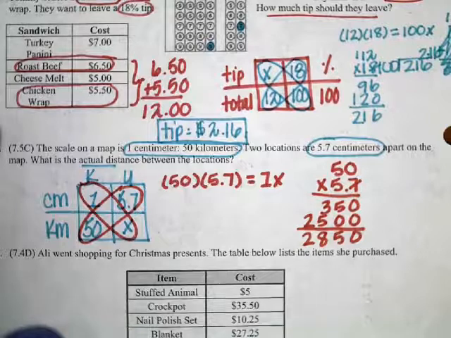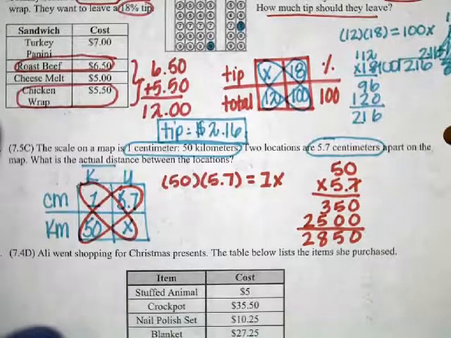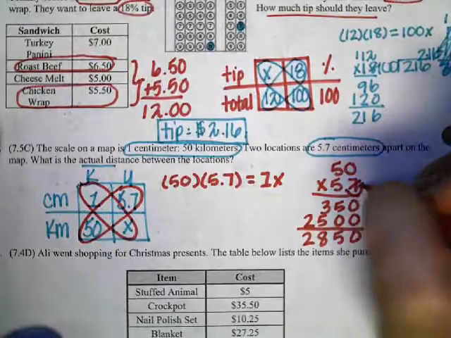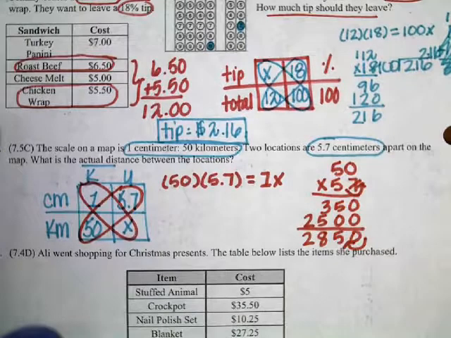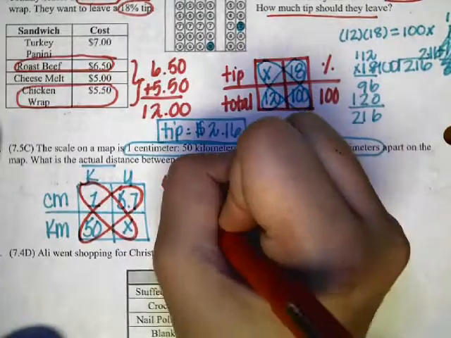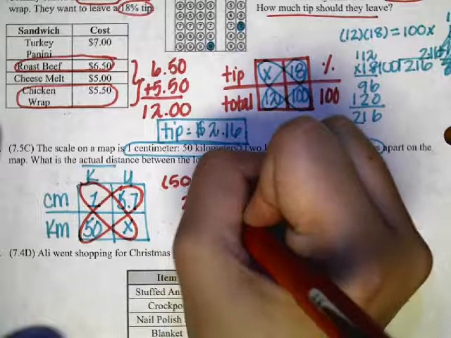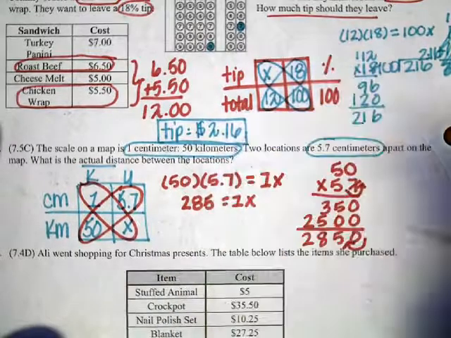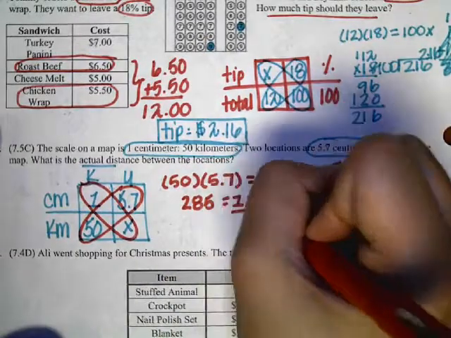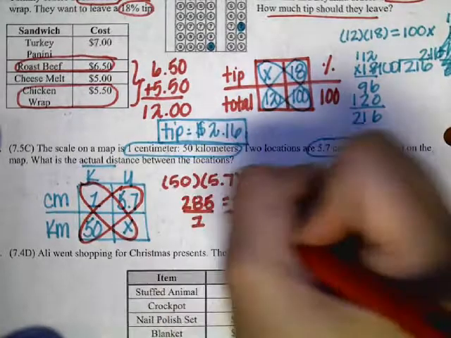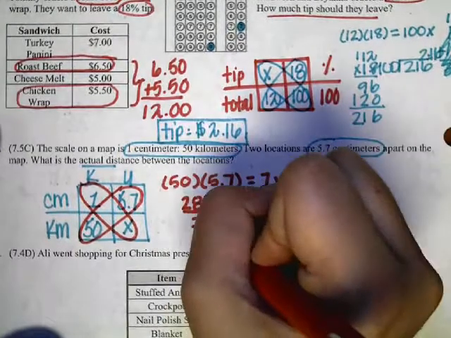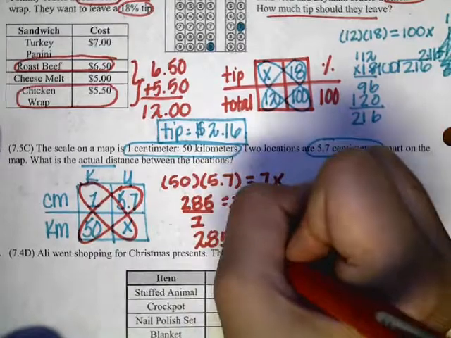And I get 2,850. But I have one decimal space, so I need to move that over one space to the left, and I get 285 equals 1x. To get x by itself, I'm going to divide by 1. Therefore, I get 285 kilometers.